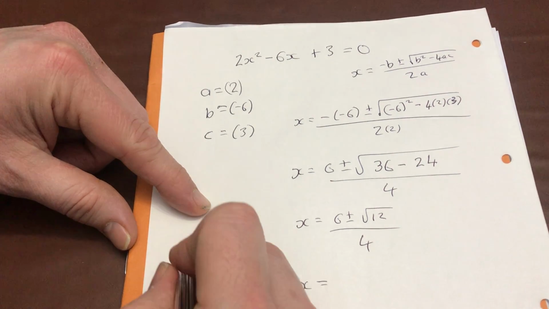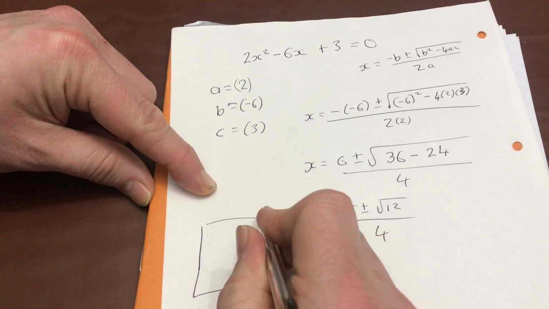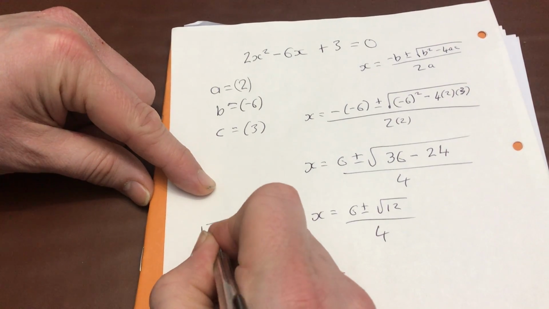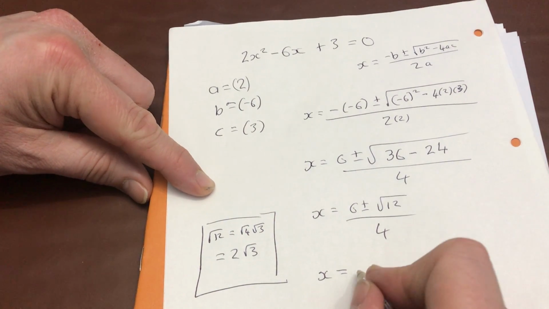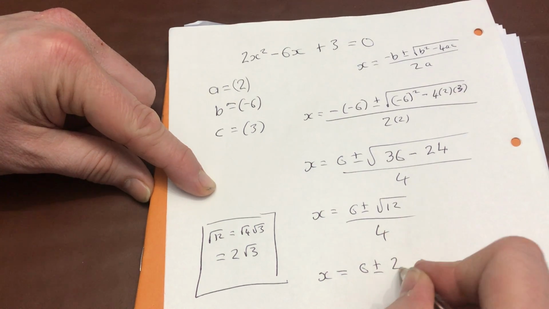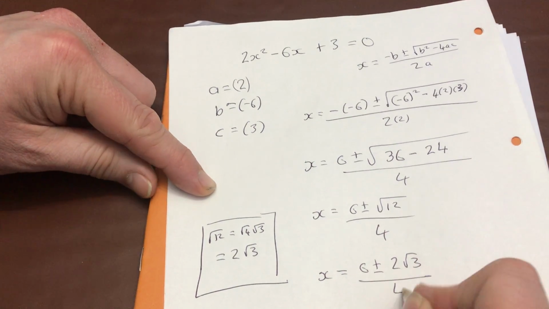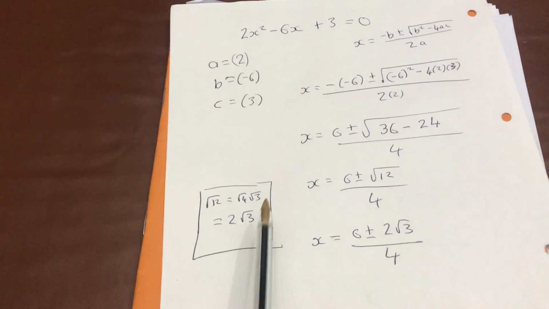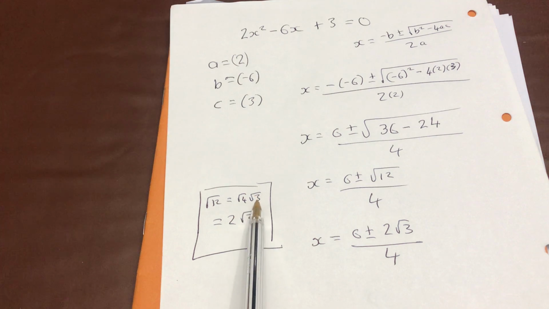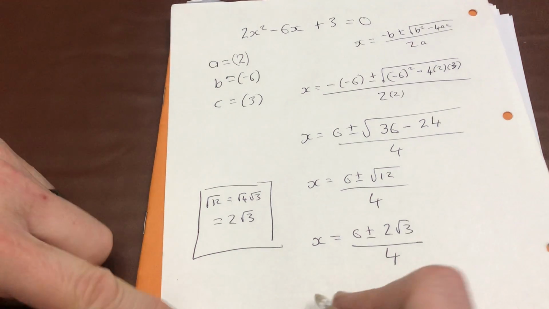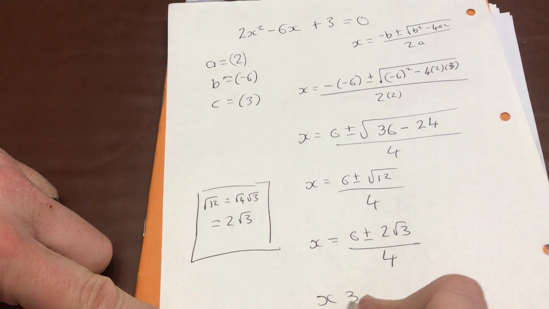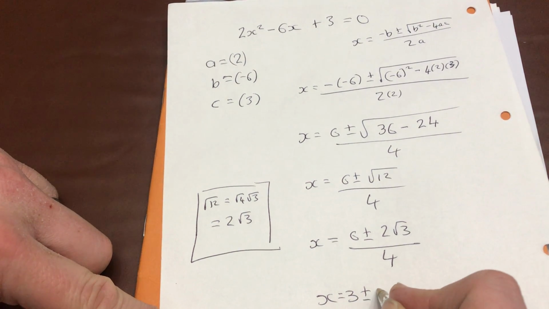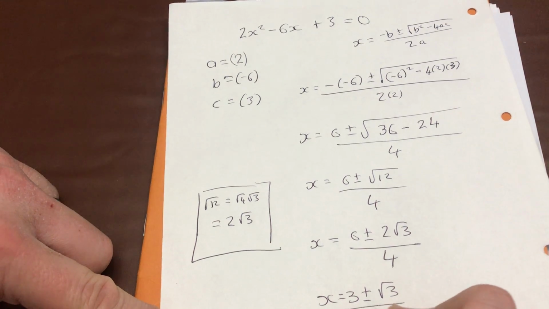Now, let's have a look what happens here. Let's do a bit of side work and remember your surd skills for simplifying this. Root 12 is the same as root 4 times root 3. So it's 2 root 3. So I've got 6 plus or minus 2 root 3 over 4. Root 4 is 2. That's where that comes from. We can divide everything by 2. It's a fraction, we can simplify it. So that's going to be 3 plus or minus root 3 over 2.